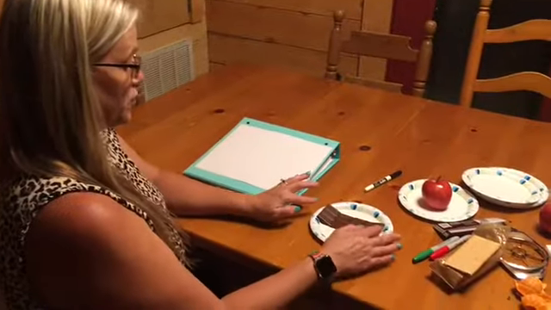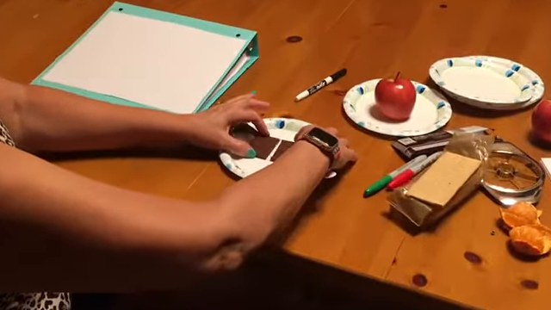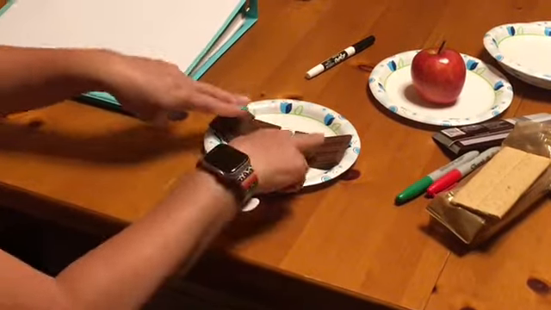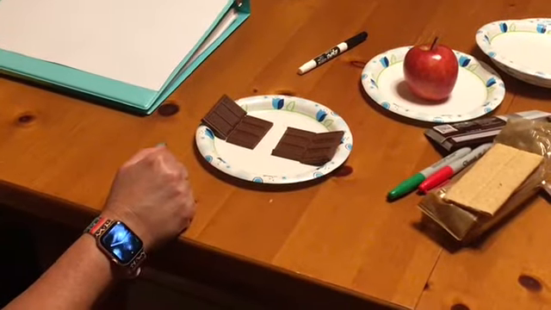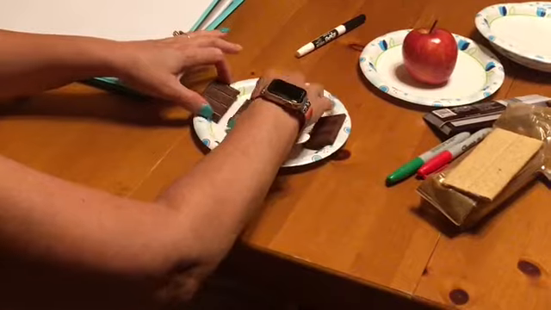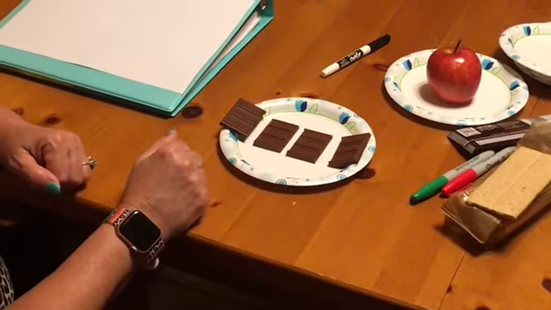So when all the pieces are together, we have one whole chocolate bar, and then we divided it like this, and so we have 2 halves, and now we have 1, 2, 3, 4 fourths.